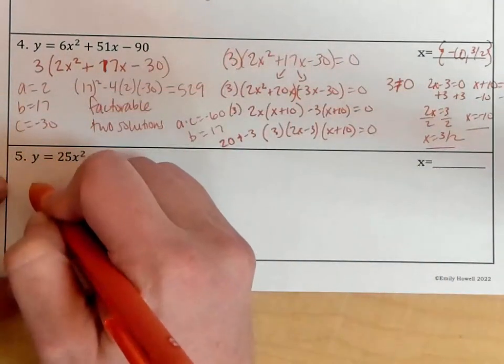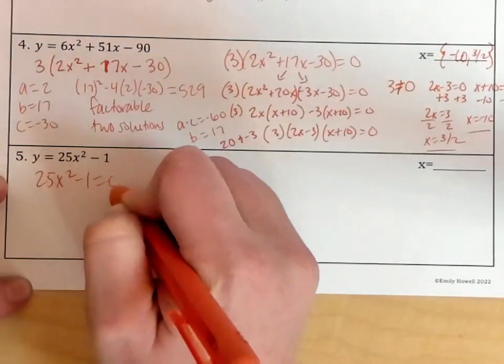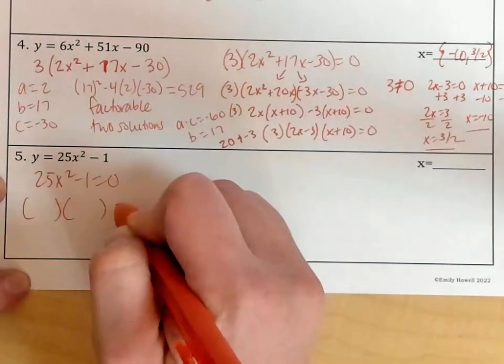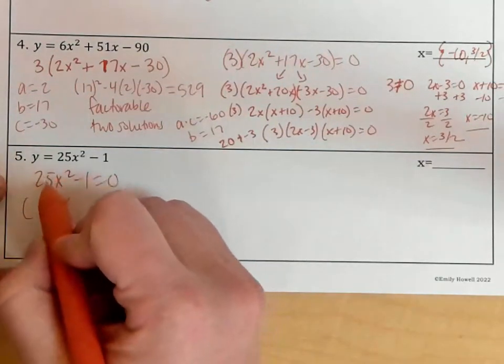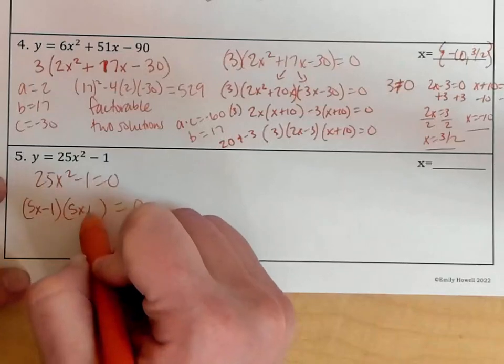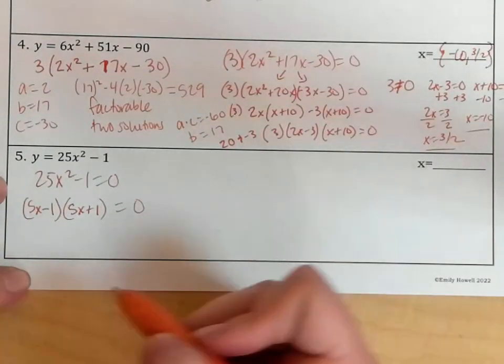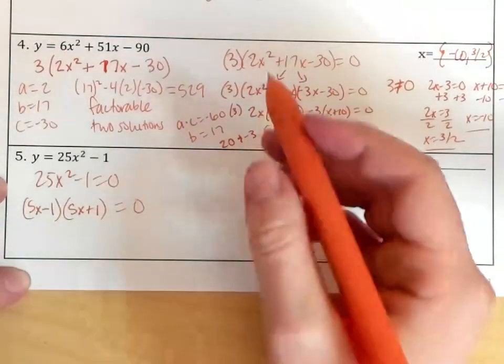So I'm going to go ahead and factor it. I'm going to set it equal to 0, so 25x squared minus 1 equals 0. I know that when I factor this, it factors into two binomials. I take the square root here, I get 5x minus 1 and 5x plus 1. And so these become my two factors. And so now all that I have left to do is set my factors equal to 0 and solve.